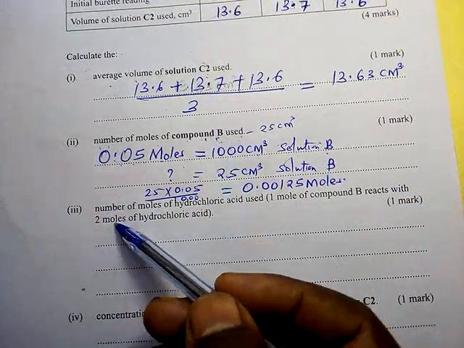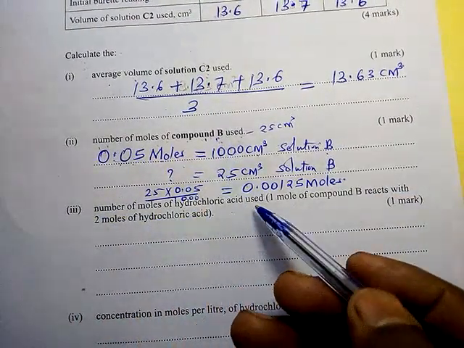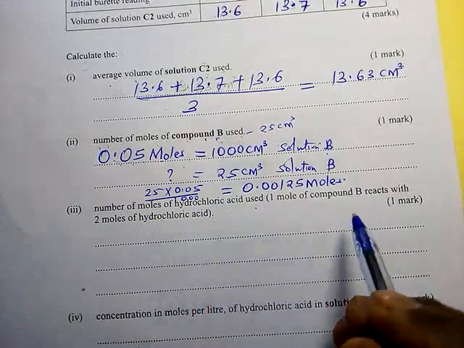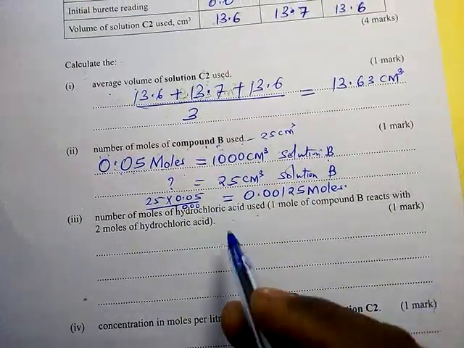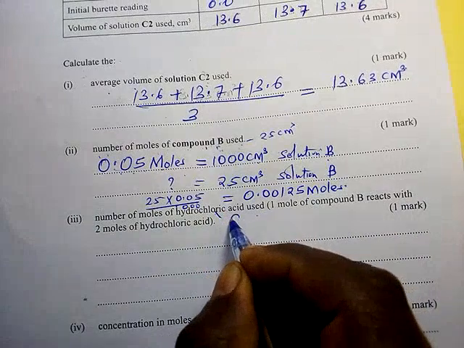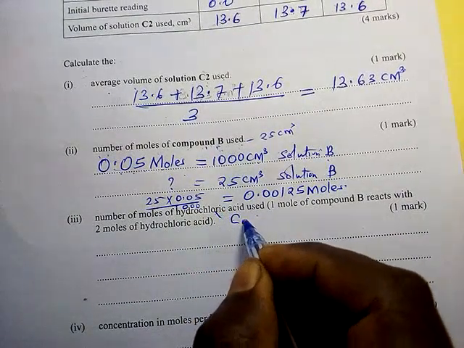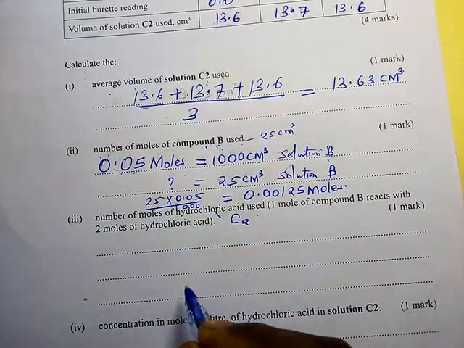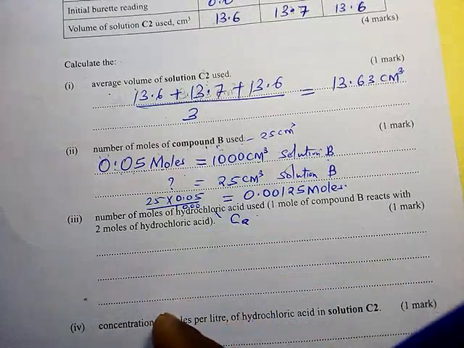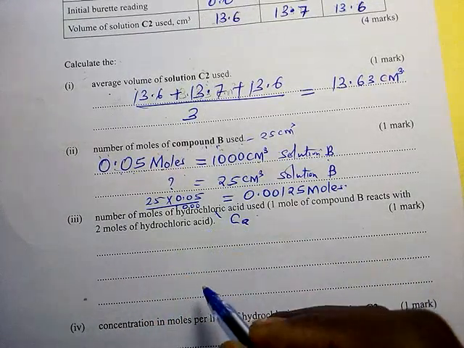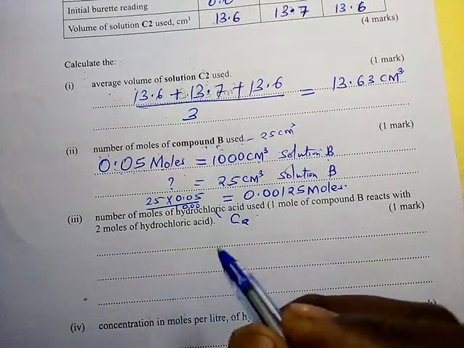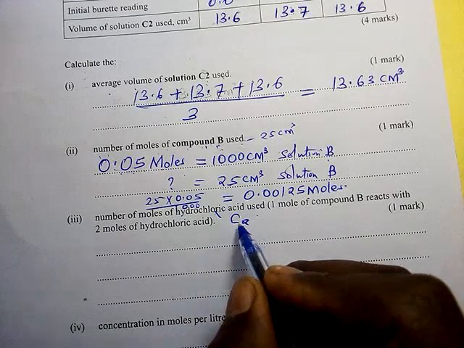Next one is calculate the number of moles of hydrochloric acid used. Remember, the hydrochloric acid used here is C2. We pipetted C1 into a 250 ml volumetric flask and made a 250 ml solution C2, and it is the one we are using.